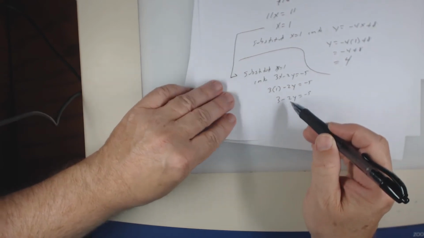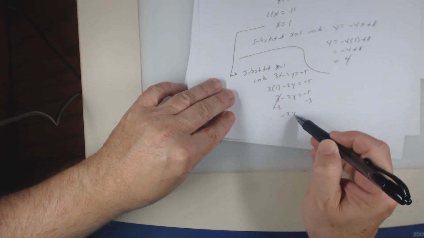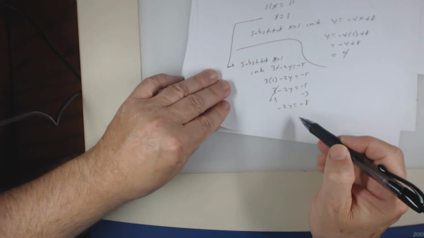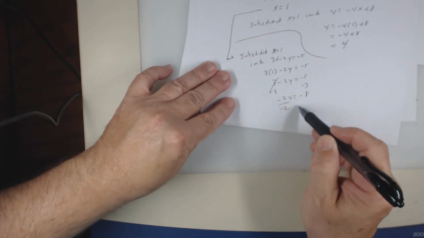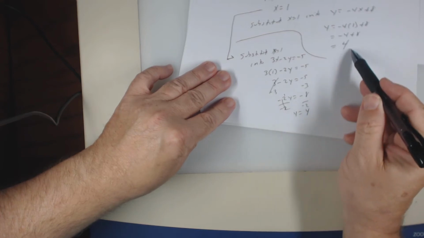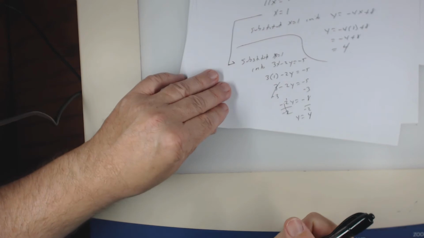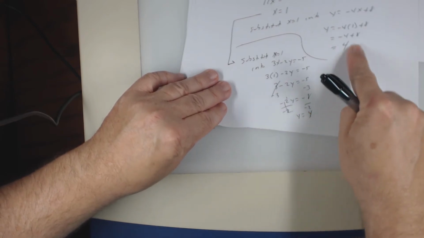What's the next step? Subtract 3. So negative 2y equals negative 8. What's the next step? Divide by negative 2. So what does y equal? And that's what this was. So that's what you have to do if you go back to one of the originals. You still get the same answer, correct?